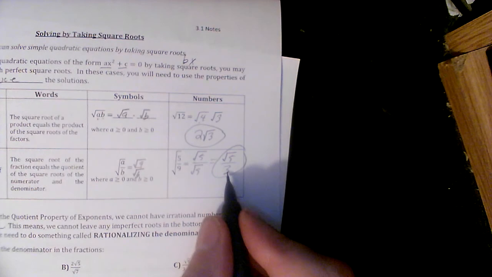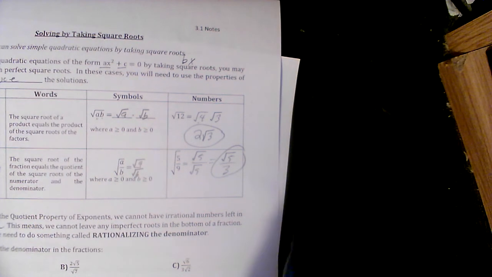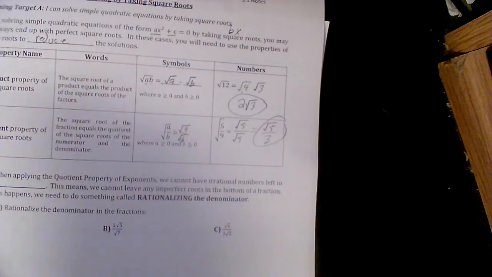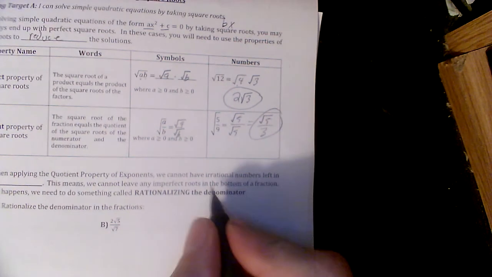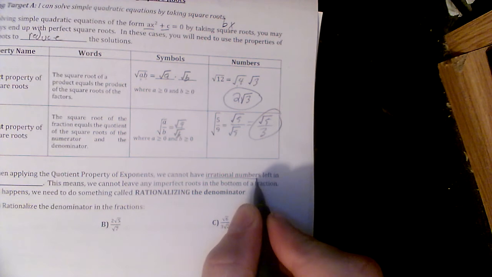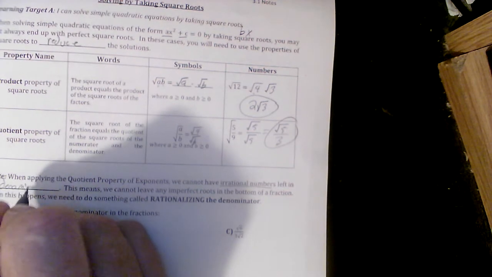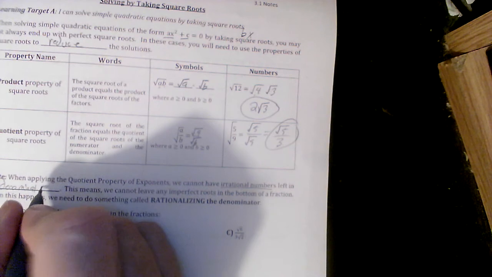This format's kind of important. Alright, you're always going to want a non-radical in the bottom. So when applying the quotient property of exponents, we cannot have an irrational number left in the denominator.